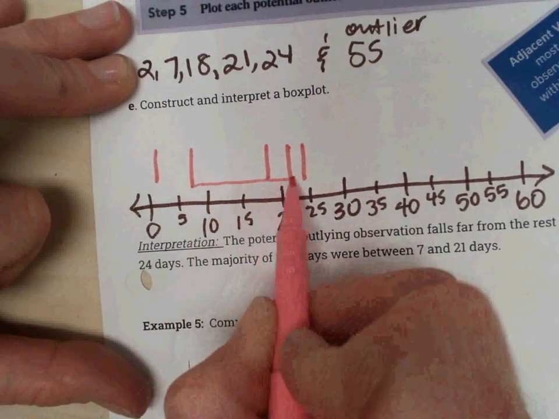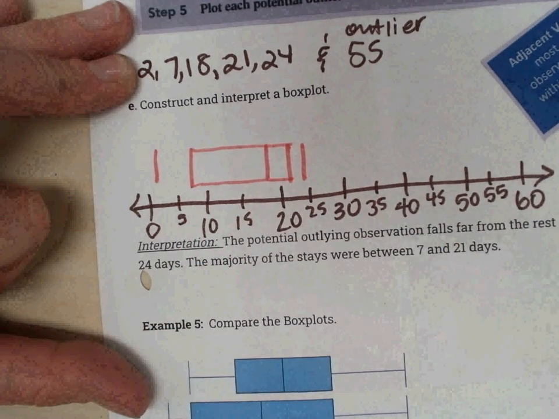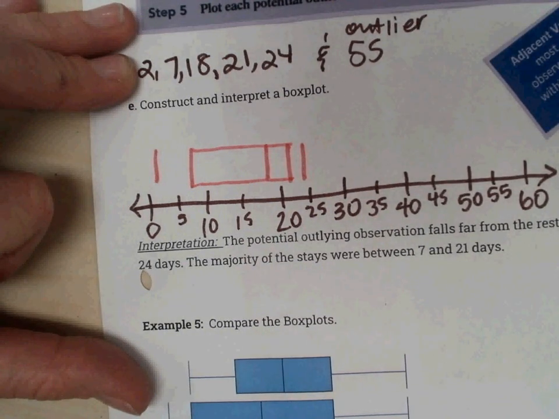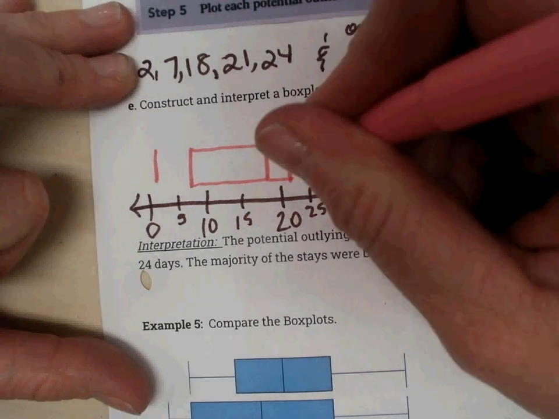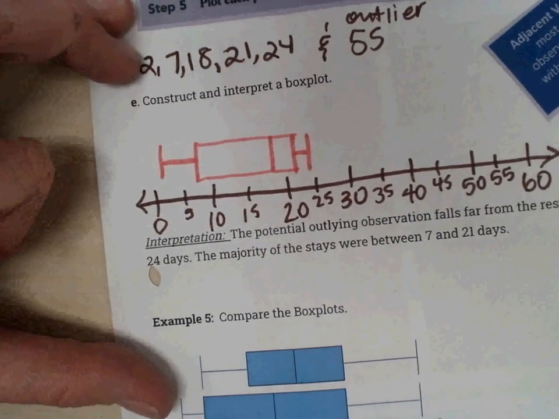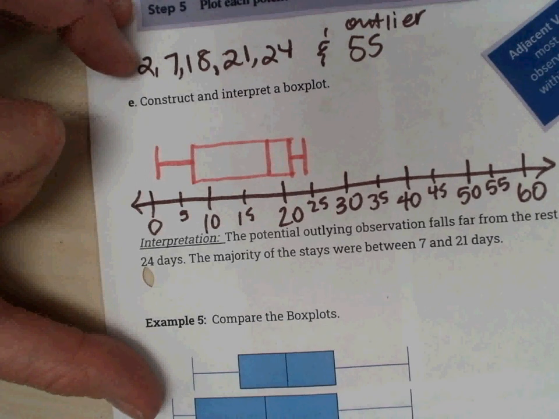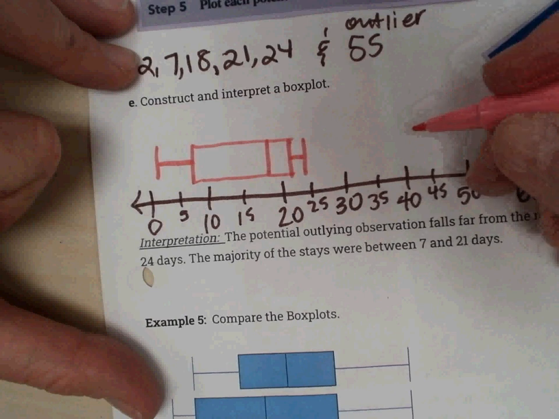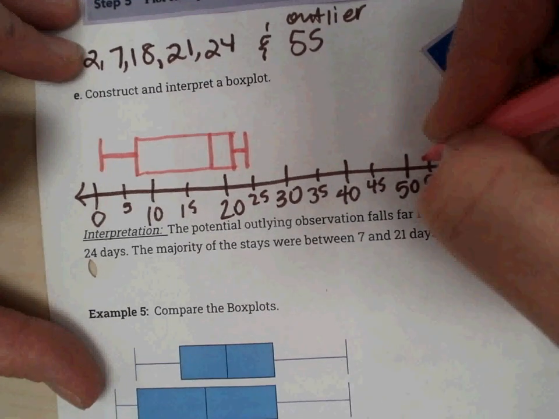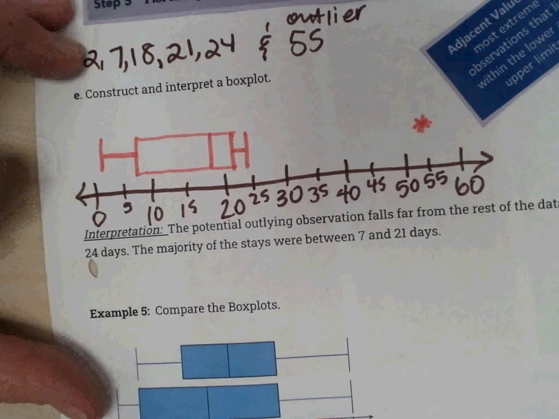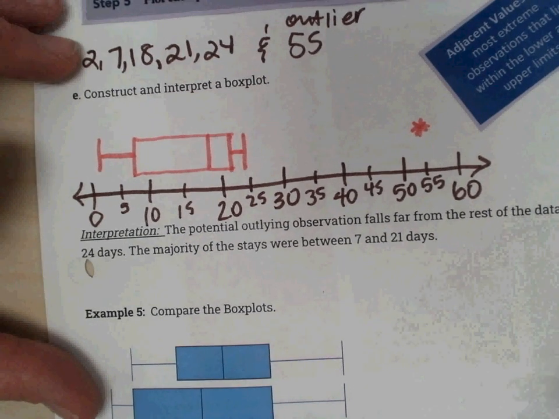Then it says connect the quartiles. The quartiles, remember, were the middle 3. Connect those with horizontal lines to make a box. And then connect the box to the adjacent values here. Ta-da! Now I have my box plot, also known as a box and whisker plot. It's been a while, huh? 55 gets a little asterisk out here. It's my outlier.